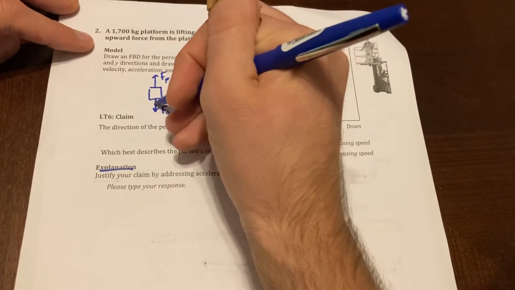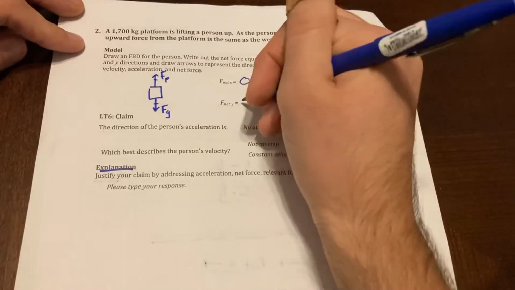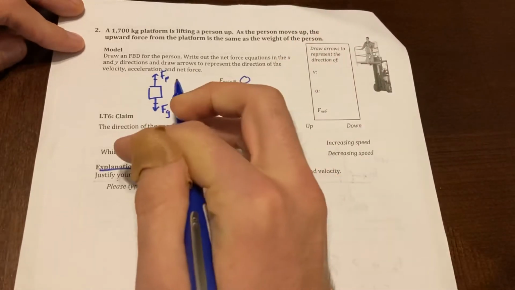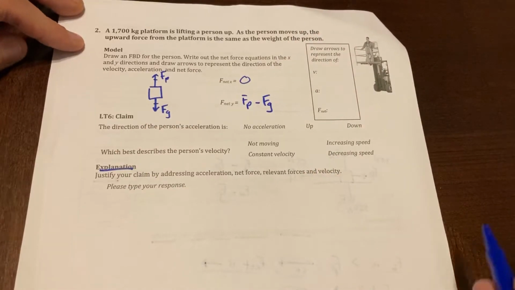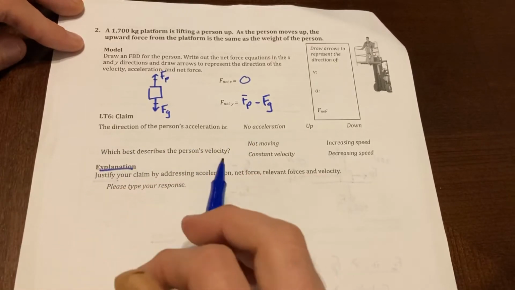All right, are there any other forces acting on our object in the x direction? No. All right, so then force push minus my force of gravity. All right, and again, I'm fine if you put normal force here too. Okay, so the claim is, what is the direction of the person's acceleration and their velocity?